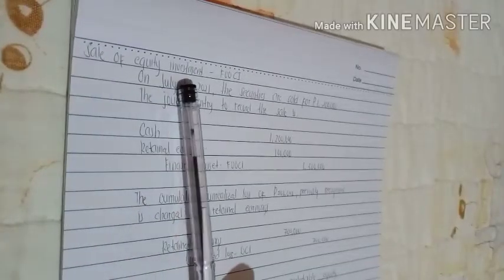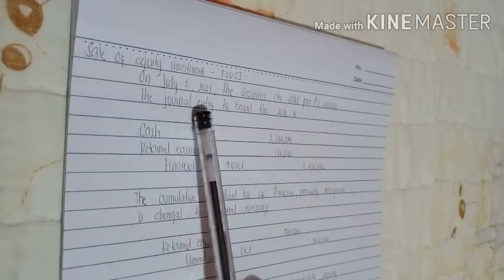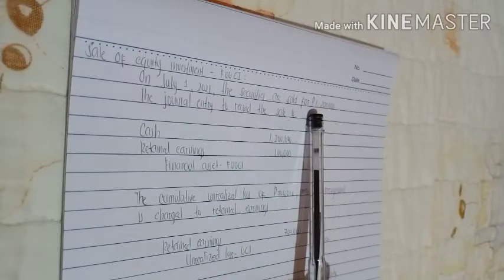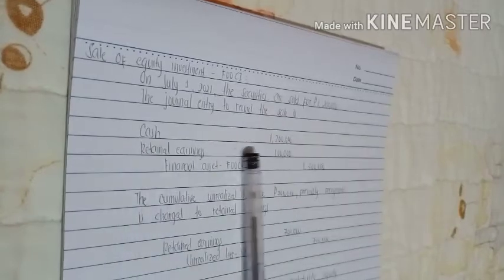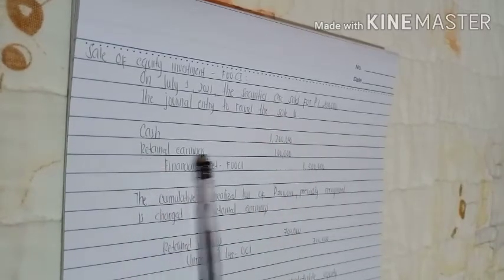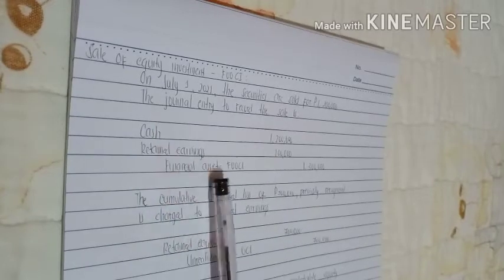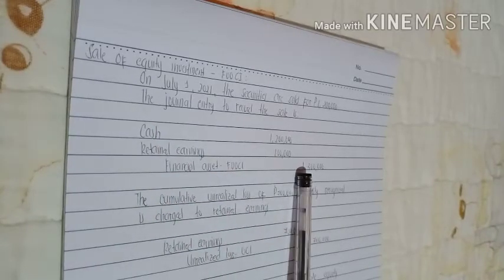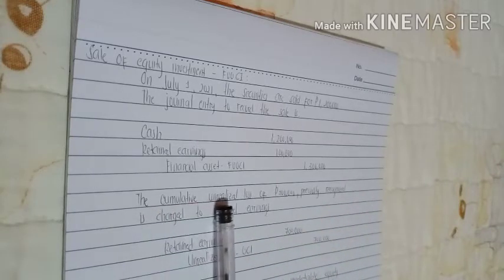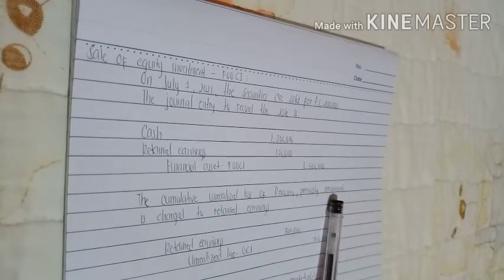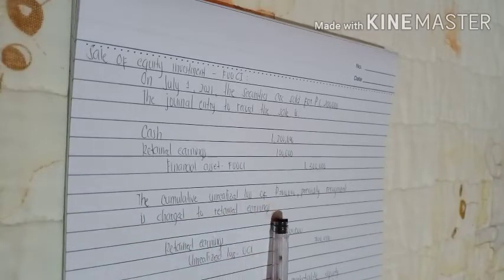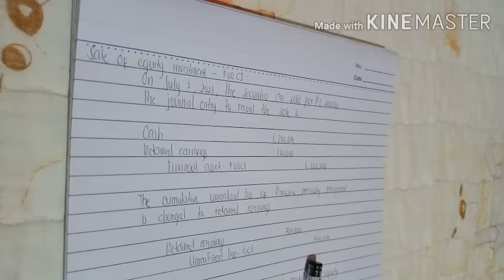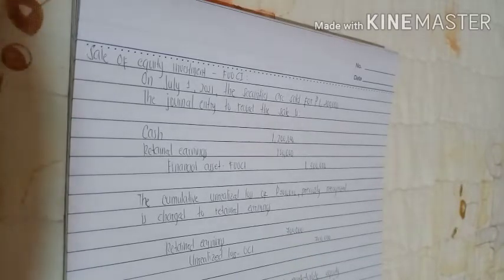Sale of Equity Investment FVOCI. On July 1, 2021, the securities are sold for 1,200,000. The journal entry to record the sale is: debit cash 1,200,000 and retained earnings 100,000. We credit financial asset under FVOCI 1,300,000. The cumulative unrealized loss of 700,000 previously recognized is charged to retained earnings. We debit retained earnings 700,000 and credit unrealized loss OCI 700,000. These two entries can be compounded.